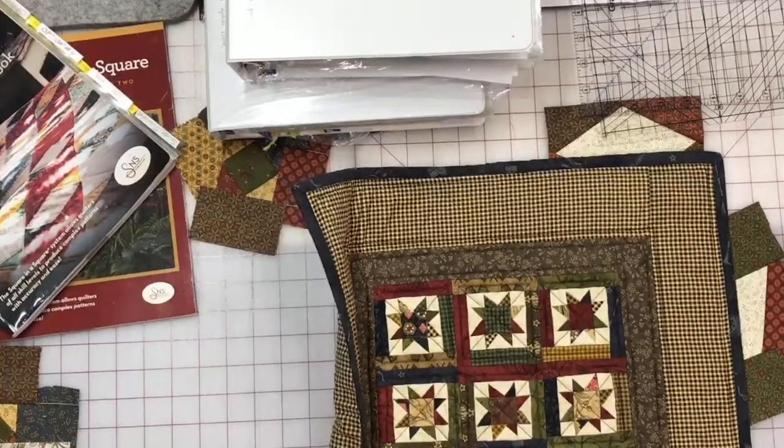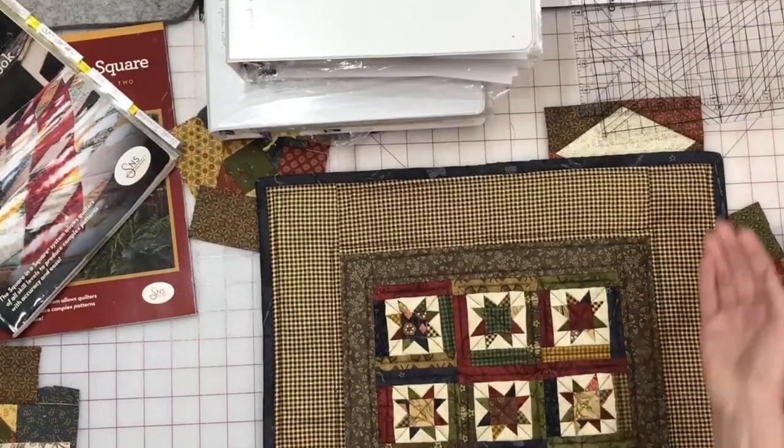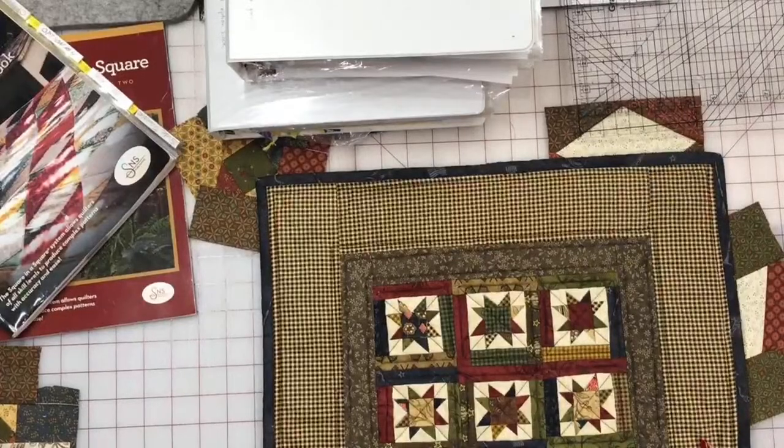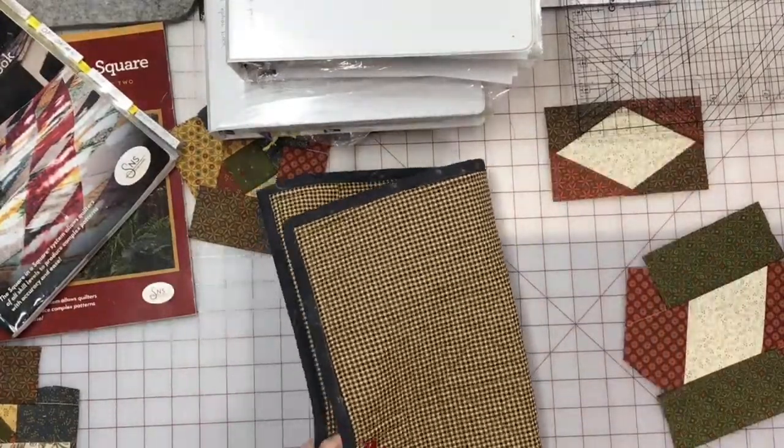And this one is probably in the mini ruler book. All of the rulers have little books that come with them that have ideas and designs, and I'm pretty sure that one's in the mini ruler book.